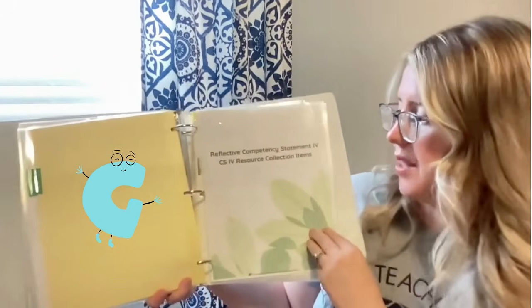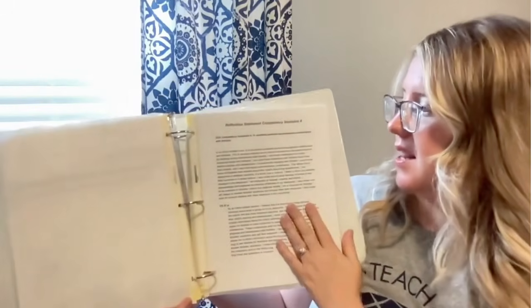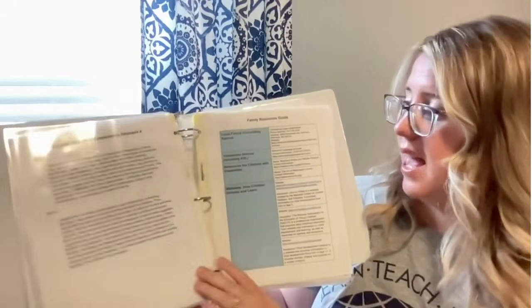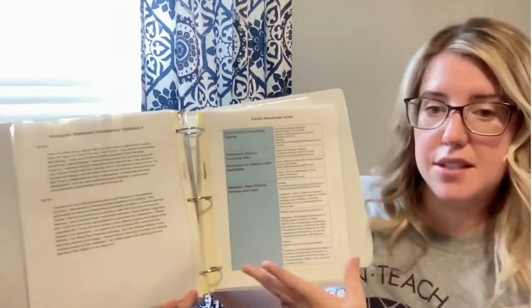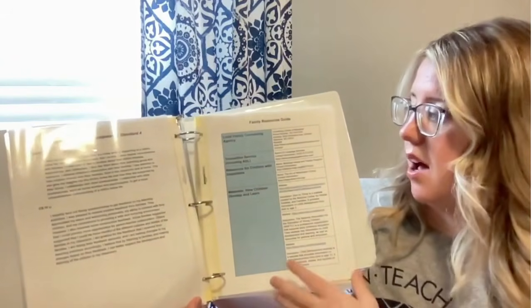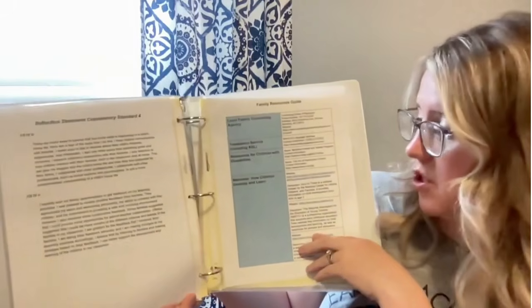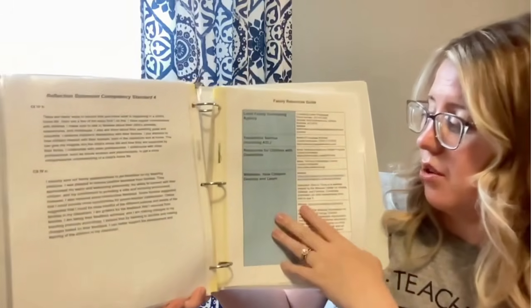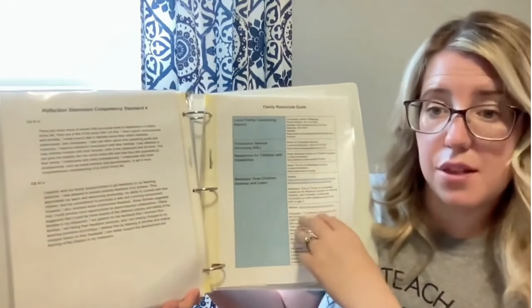We're on our fourth section of resource collection items. Again, I start out with my reflection statement for that competency standard. And this is my family resources guide, and you would do this based on where you are located. You would find a local family counseling agency, translation services, resources for children with disabilities, and also put in there some websites about how children develop and learn.